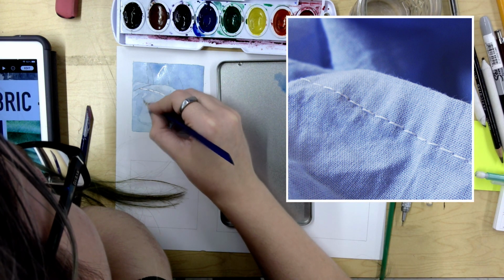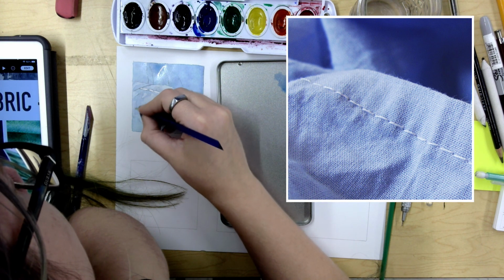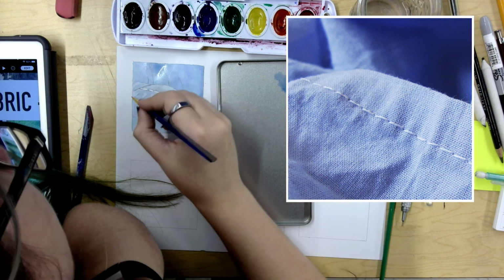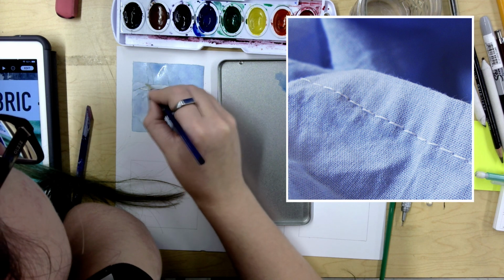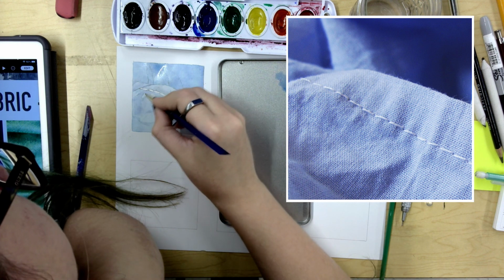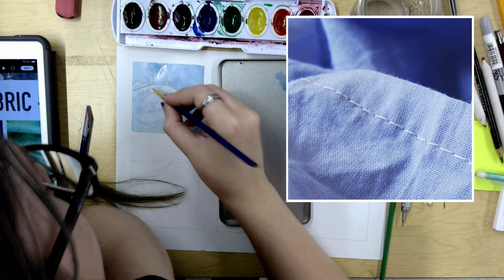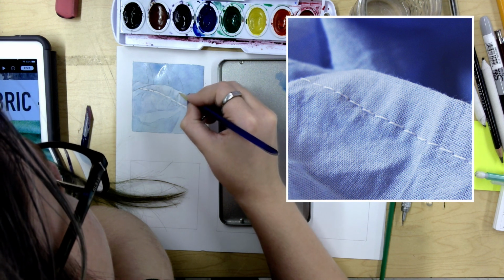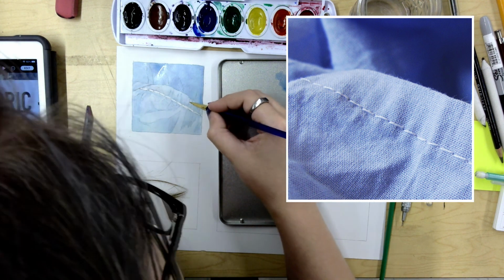So again, if you do this, you want to make sure you're not overworking the paper, because depending on the quality, it will start to pill and come apart. But you can very lightly rub your brush back and forth and move some of that color around, so that your outlines aren't as harsh and it blends in a good bit.